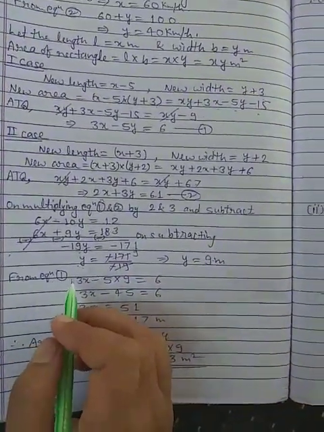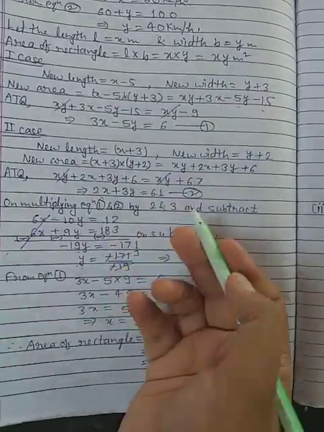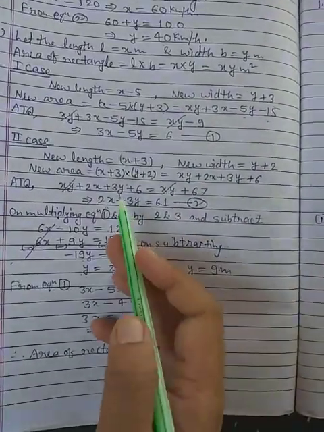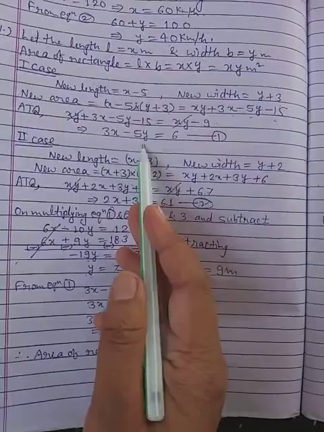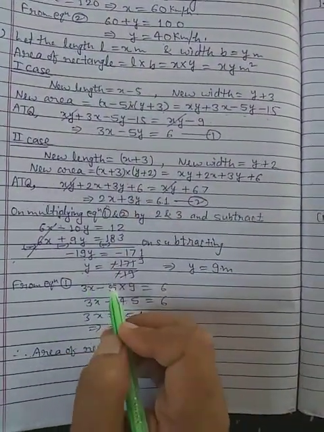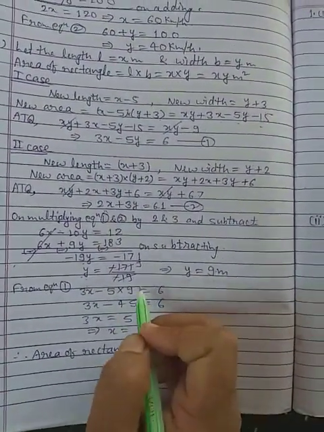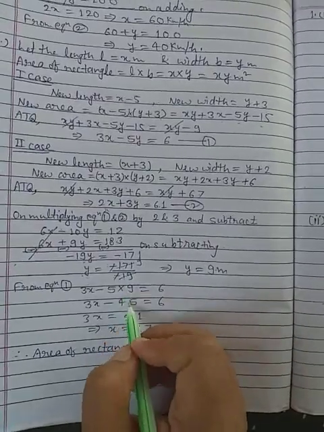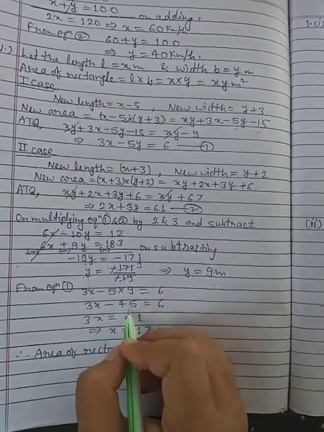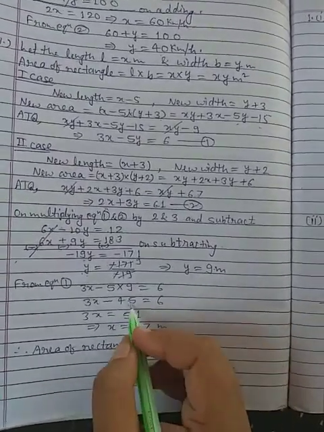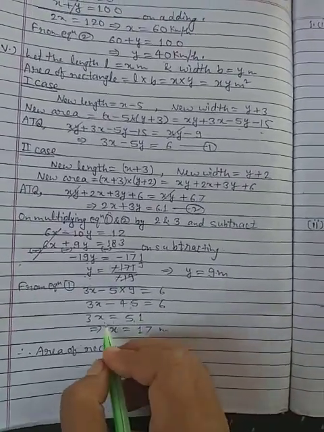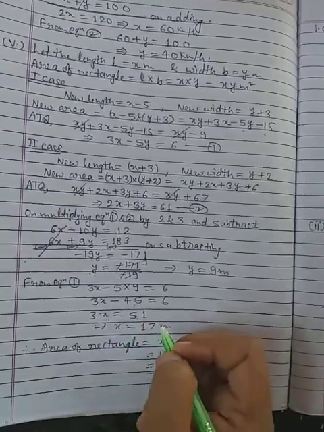Now we put this value in equation 1 or 2. Any one we can use, so we are putting it in the first equation. So it is 3x minus 5y equal to 6. 3x minus 5y, in the place of y put 9, equal to 6. 5 9 is 45. 45 transferred to RHS. So 45 plus 6, that is 51. 3x equal to 51. X equal to 17 meter.